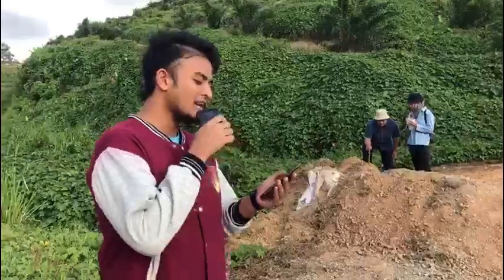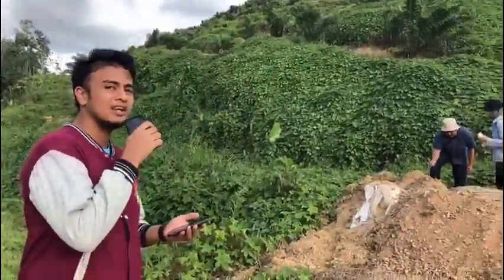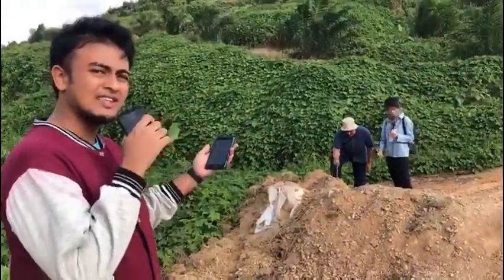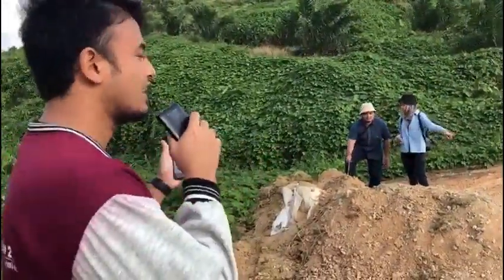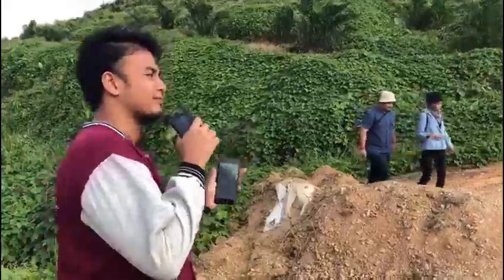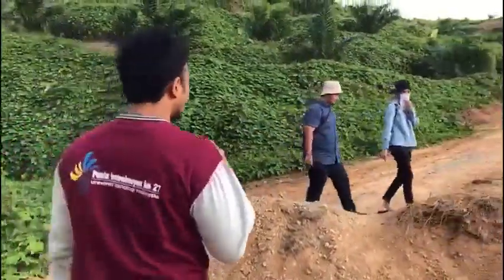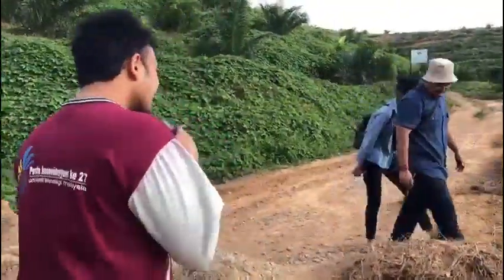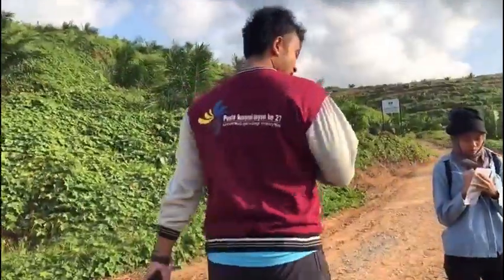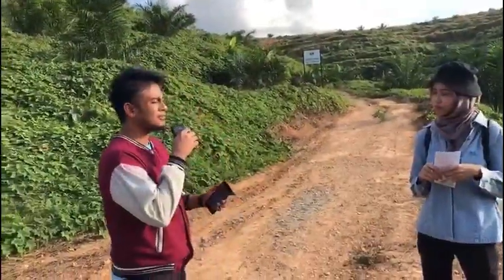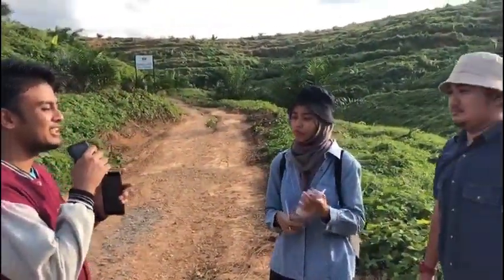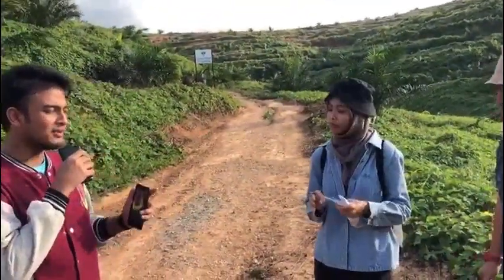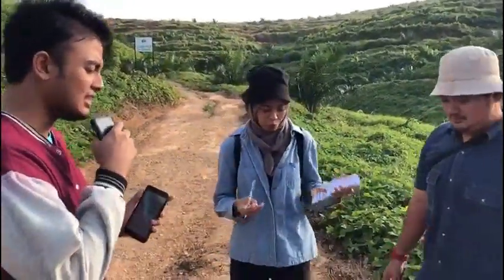Okay, now we are at the site that had been polluted with lead. As you can see, there are two researchers from the United Nations doing their work. Now we are going to interview them. So let's go. Excuse me. We are from News Daily. We are going to interview and ask some questions. Can you tell me the lead pollution levels in this area?